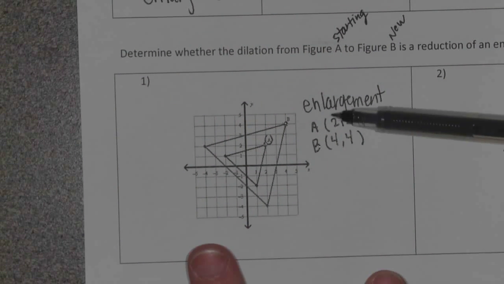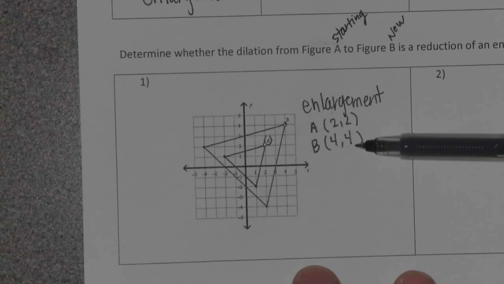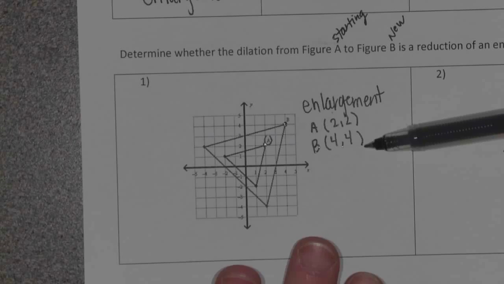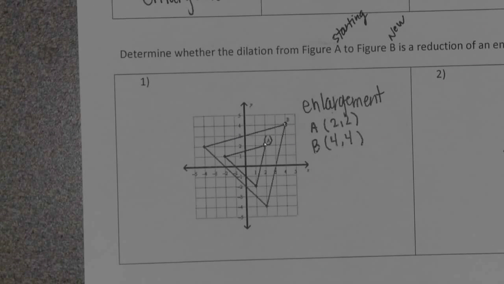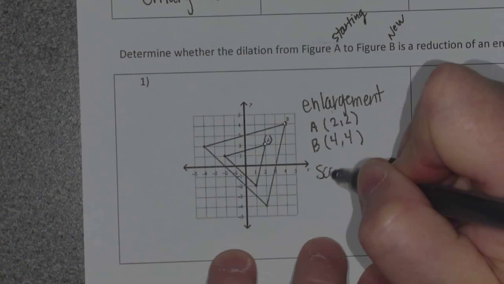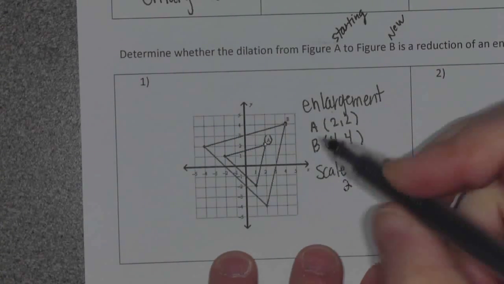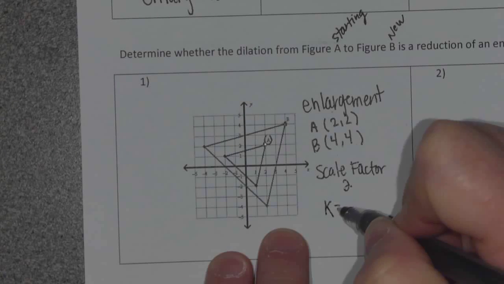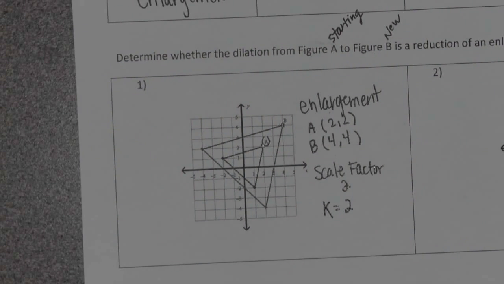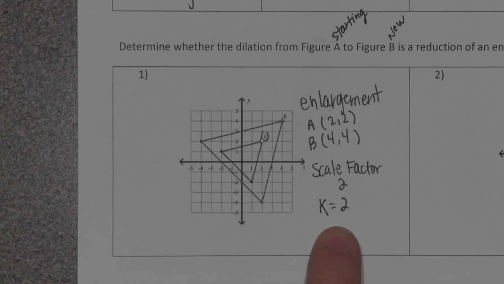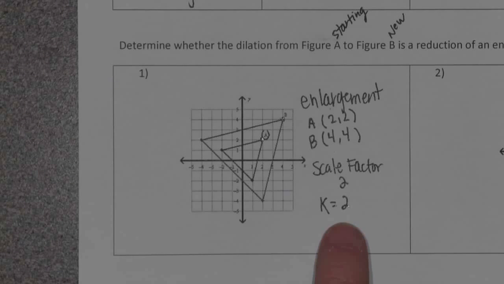What did I multiply both my x's and both of my y's by in order to get from the first shape to the second shape? 2. So guess what my scale factor is? My scale factor is 2. Now we call scale factor with the letter K. I'm not sure why we call it K, but that's the letter that we use to represent scale factor. So you could put K equals 2. All right, are there questions on how we did that?